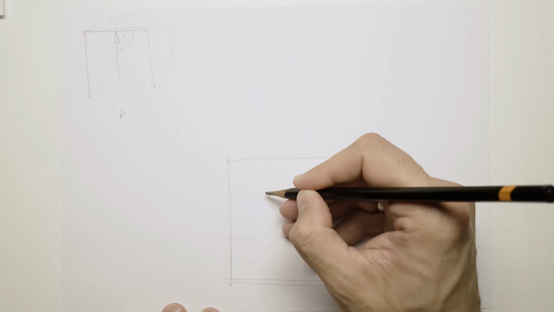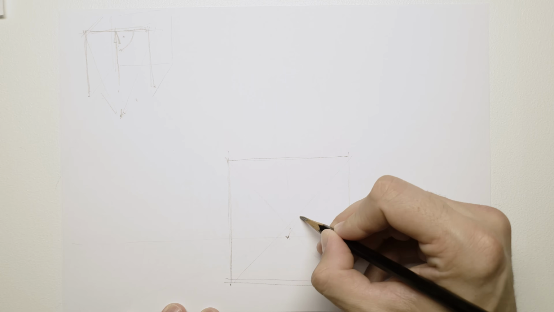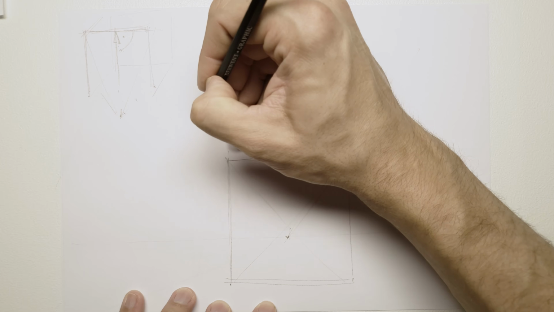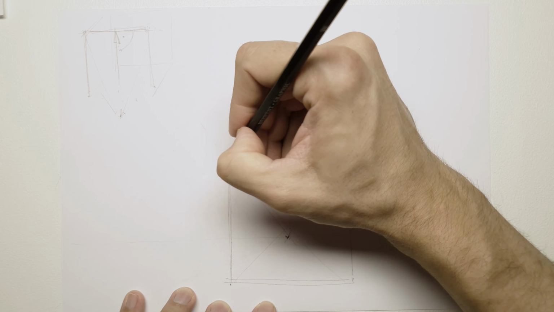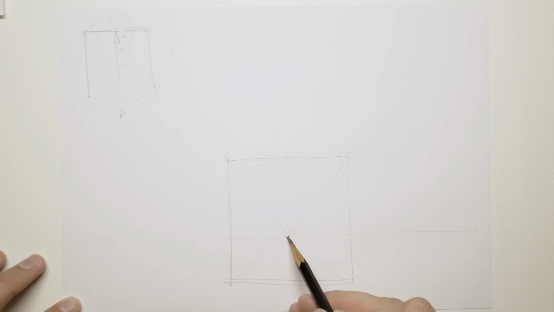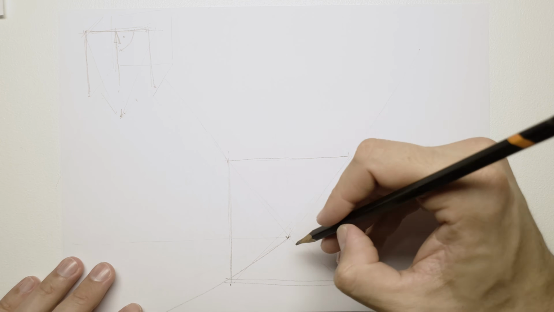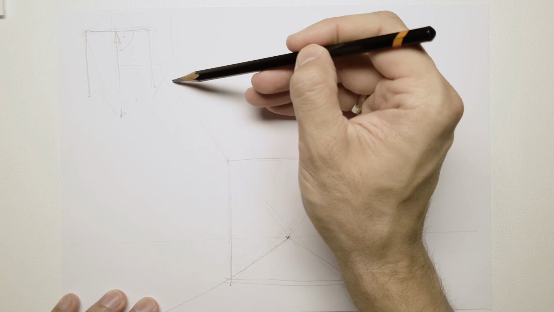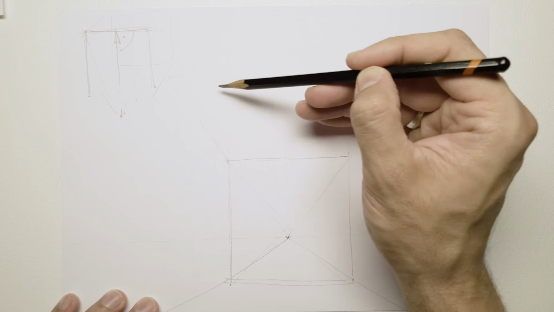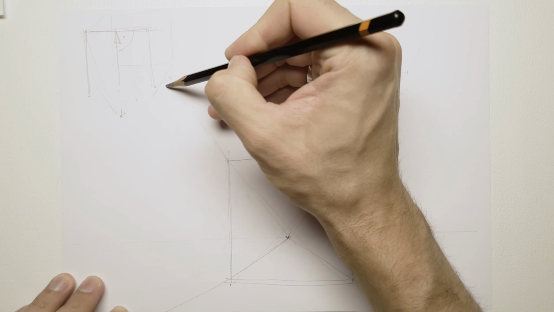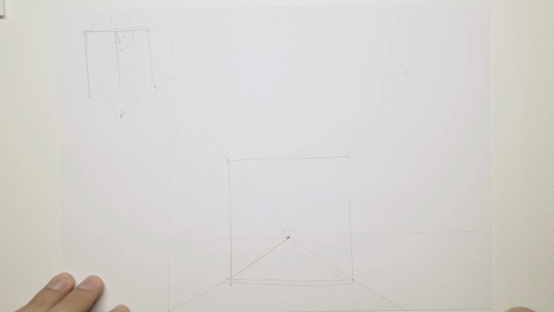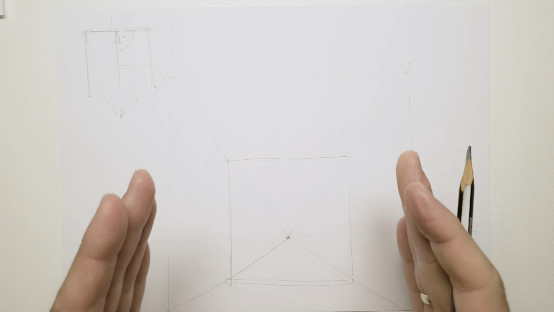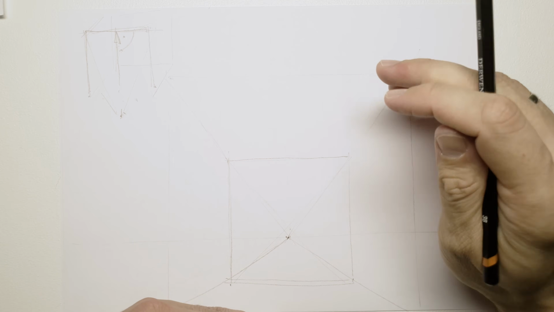Don't get misled by these diagonals. They're really unfortunate. It's really easy to get confused, and we assume that once we do not have any other vanishing point, of course there could be a third vanishing point, that all of these lines are parallel and all of these lines are parallel.